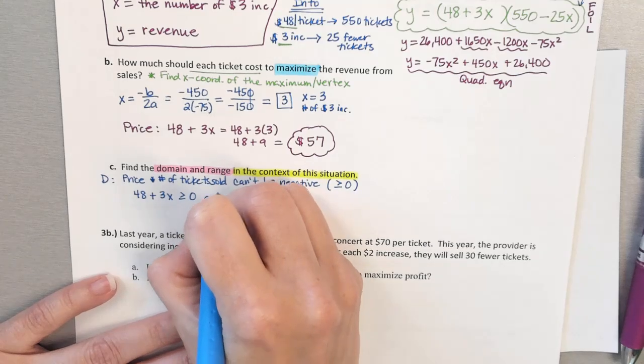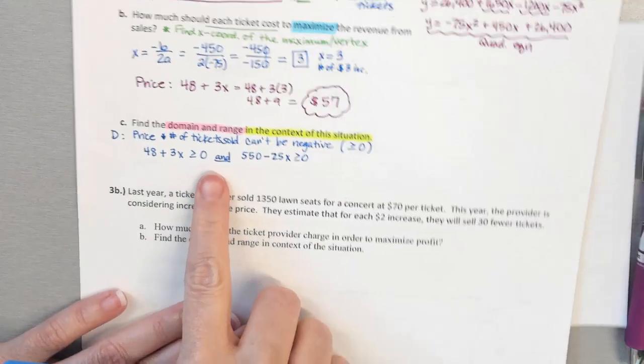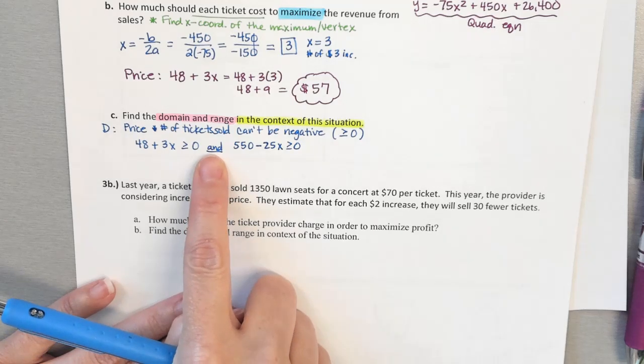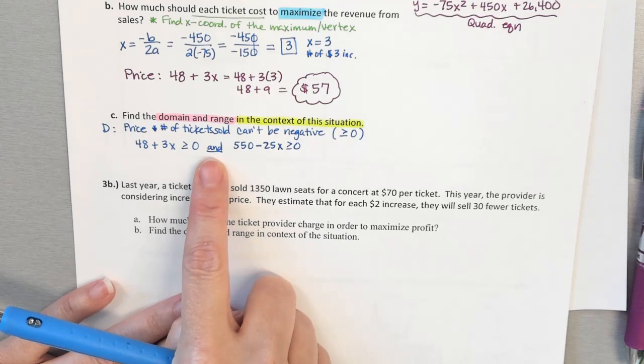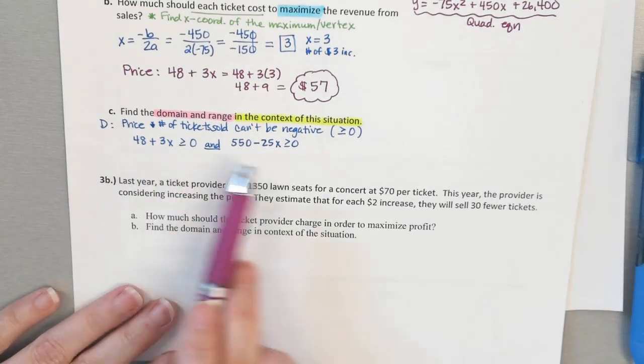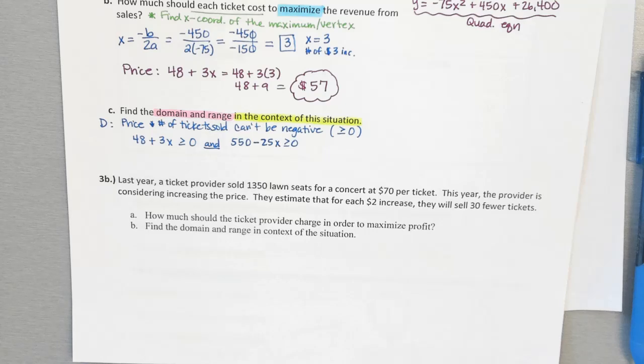So these two things have to happen at the same time. So will you guys make sure you put an and in between and not an or? Because that's going to relate to something else that we're doing. Okay, and then will you guys just solve each one of those for x, please? So we solved inequalities before. We treat it just like an equal sign.